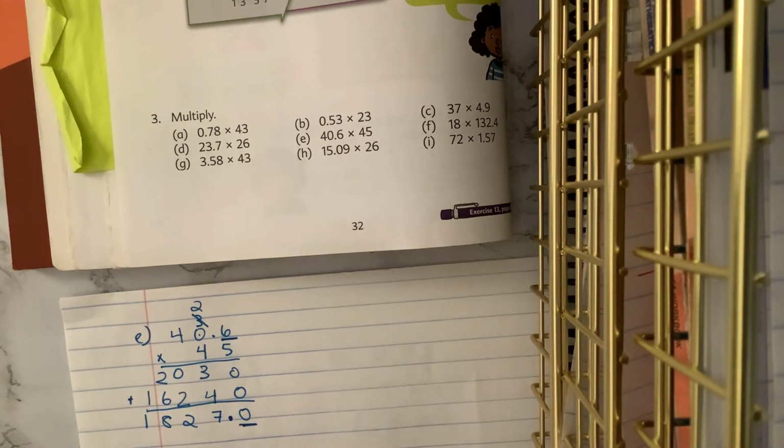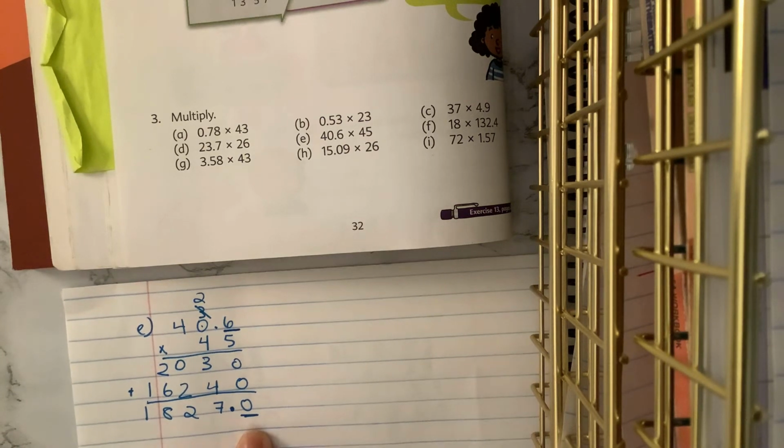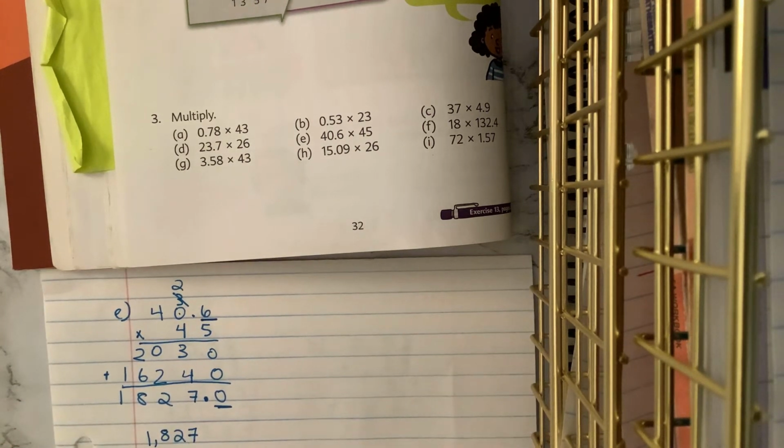So 5th graders, you maybe saw a 0 and thought, well, that's not going to count. It does count. It still is one of the place values here. It's holding us, and it's going to make sure we get the correct answer, that we end up in the correct place value. So you need to count that 0. So what that means as an answer is that this is 1,827.